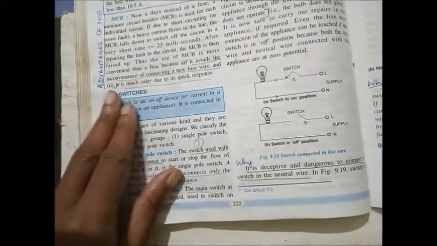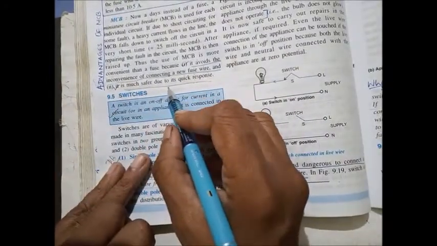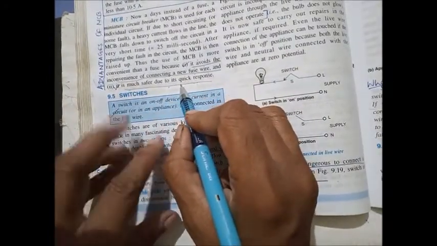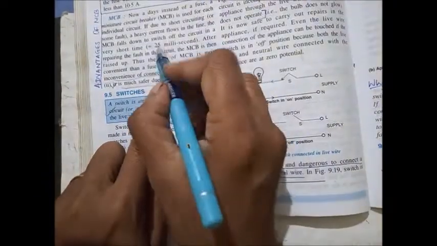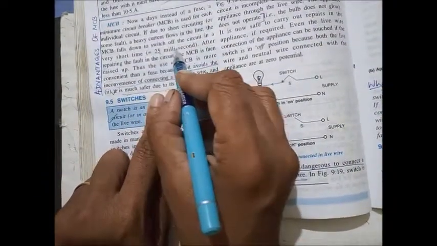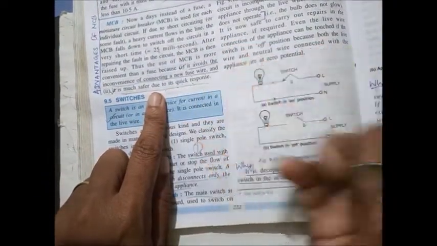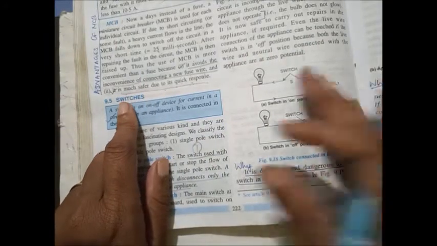It will start working. The second one is that it is much safer due to its quick response. A fuse at least takes a few seconds to melt, but the MCB's response time is 25 milliseconds. So quickly it will respond and it is much safer.